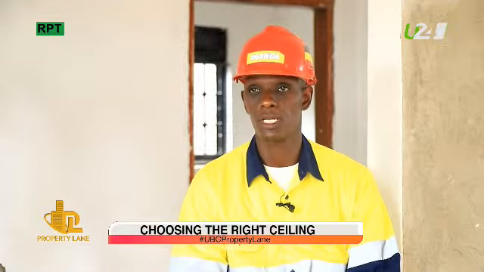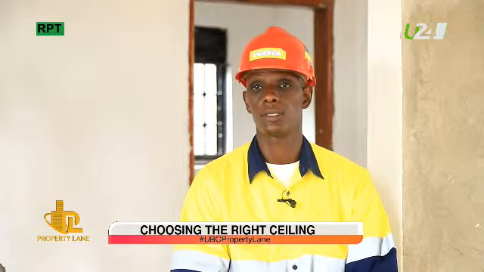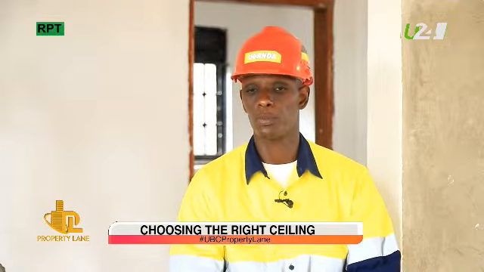Now we have chandeliers that light, and they can work. Depending on the size of the space, you can have a chandelier for the sitting room or the dining, or you can also have it for a master bedroom. But the chandelier for the sitting room may not be the same as the one for the bedroom in terms of shape and everything.